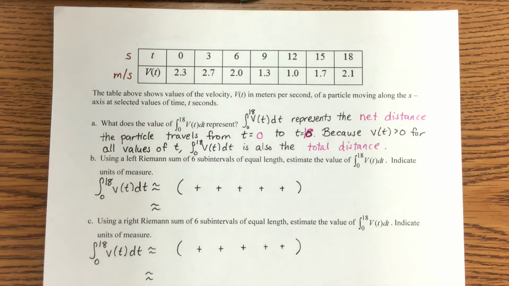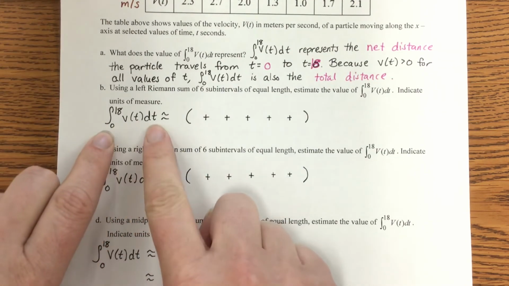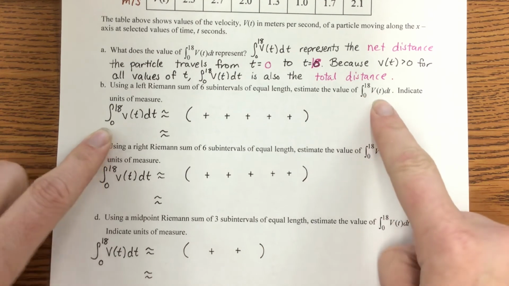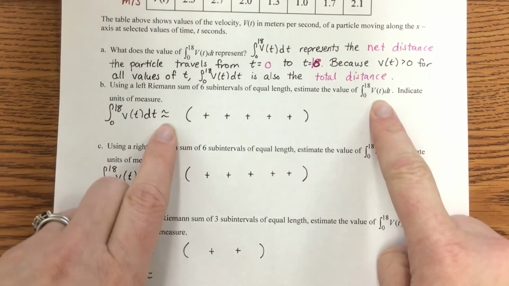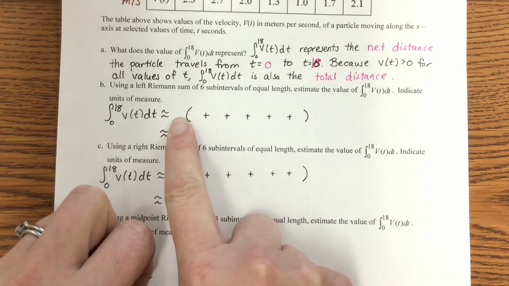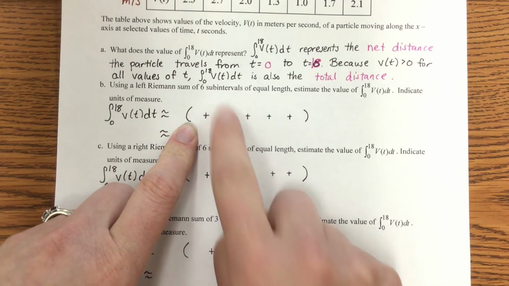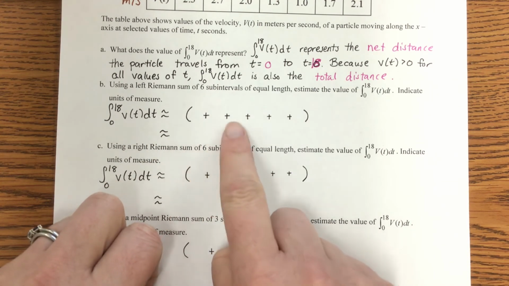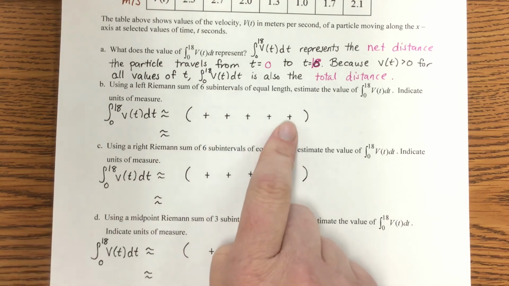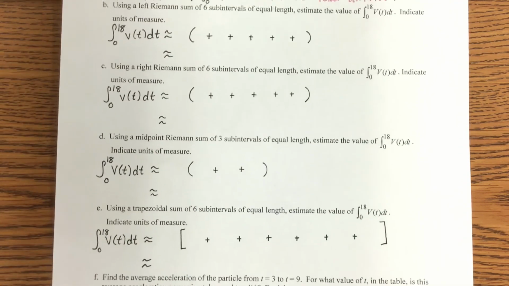Okay. We're going to use some Riemann sums and a trapezoidal sum. I've got a bunch of this stuff already written out. Here's how I kind of set them up. I wrote out the integral from 0 to 18 of v of t dt, and then it is about. I left a little space right here, and then I put parentheses, and we have 6 sub-intervals, so I need to be able to add 6 things together, so I put 5 pluses. If you want to set that up for all of this, you are welcome to pause the video, set that up.